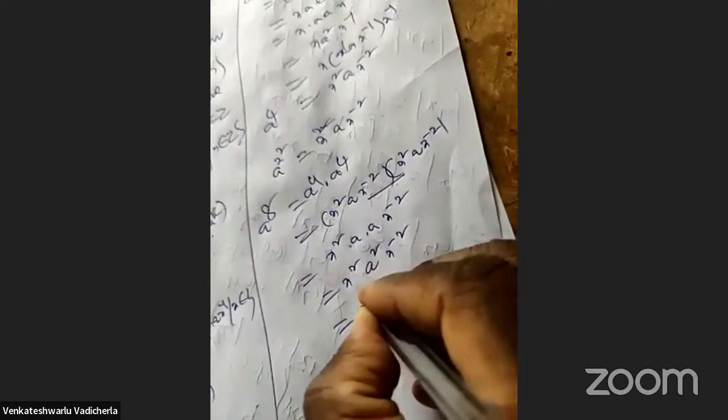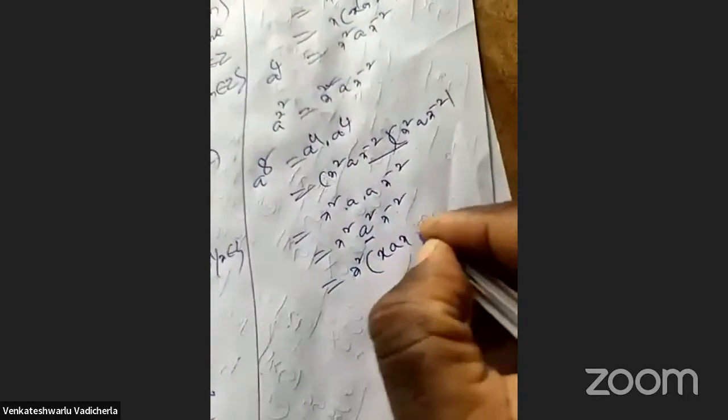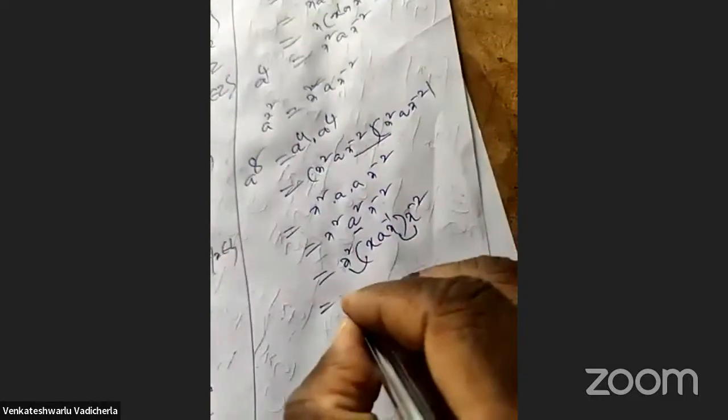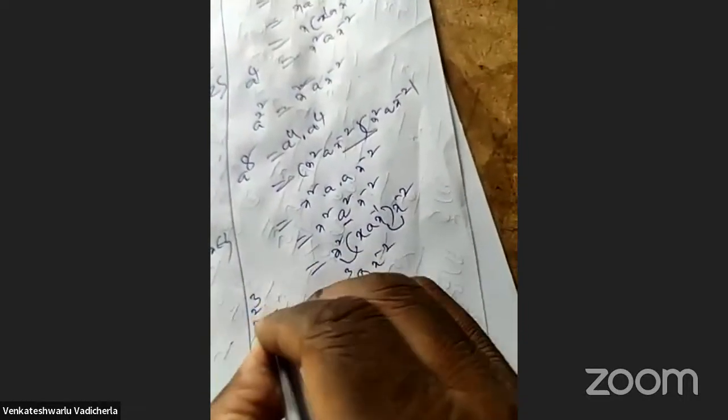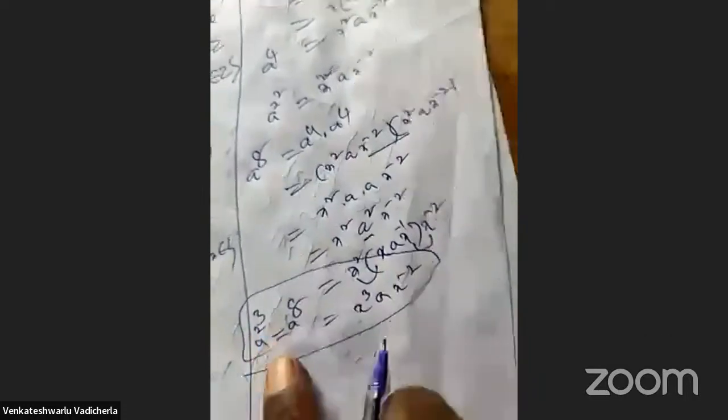So again, substitute the x square a square value. What is the a square value? x a into x power of minus 2. Again taking the product, we get x cube into a into x power of minus 2. This is a power of 2 cube, which is equal to a power of 8. This is the relation, very important. A power of 2 cube is equal to a power of 8.